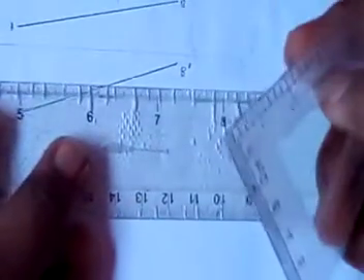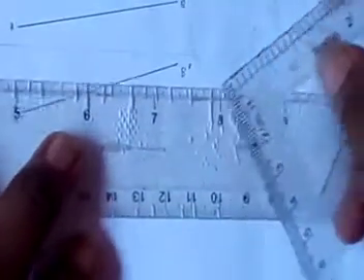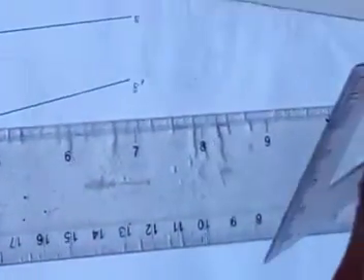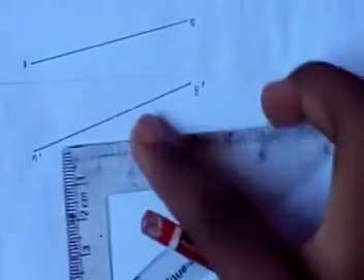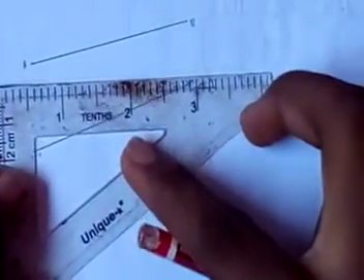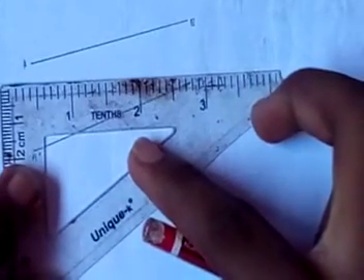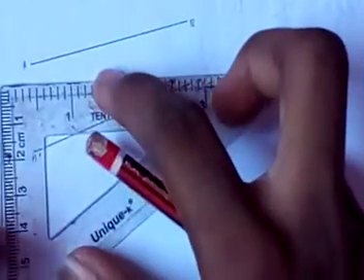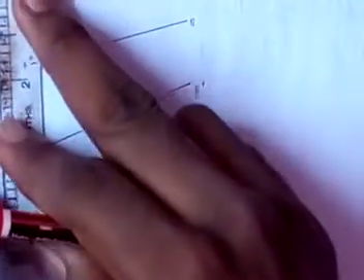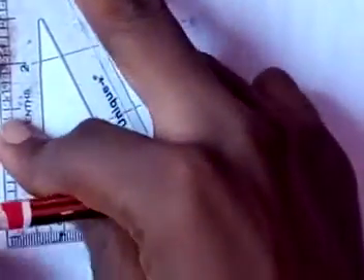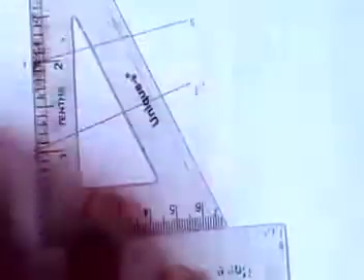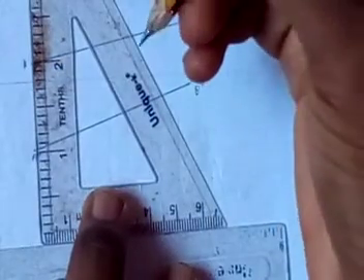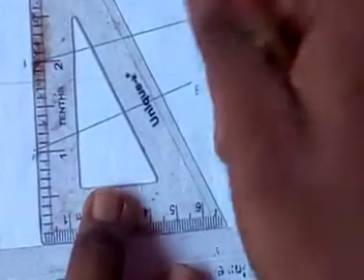Put your T-square parallel to the baseline, and then draw perpendicular lines. Or rather you make use of a set square. You put the set square on the baseline here. So we need to draw perpendiculars. Position the ruler here below it, and then slide it to A1. So we are going to draw perpendiculars to this A prime.